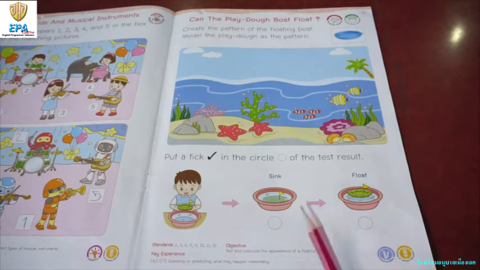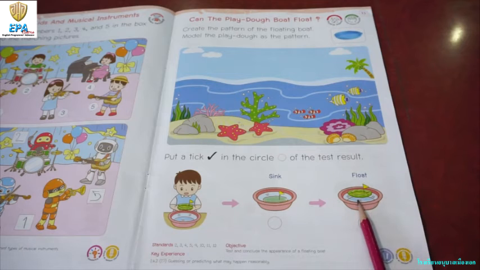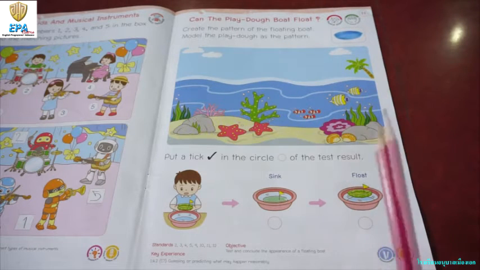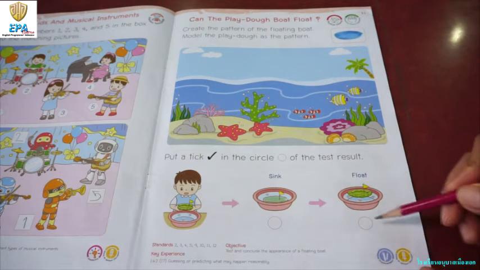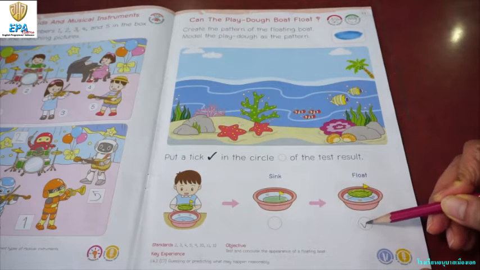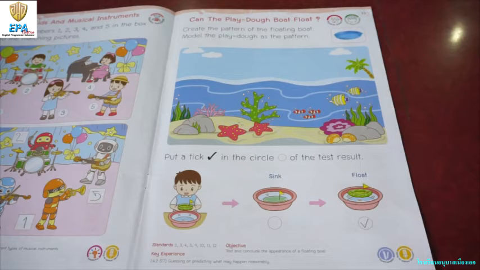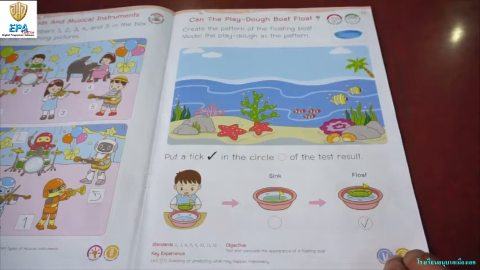Did it go under the water? Or did it float? If your answer is the Play-Doh boat floats, then you have to put a check inside this circle. Now let's move on to the next activity, which is on page 12 of your book.